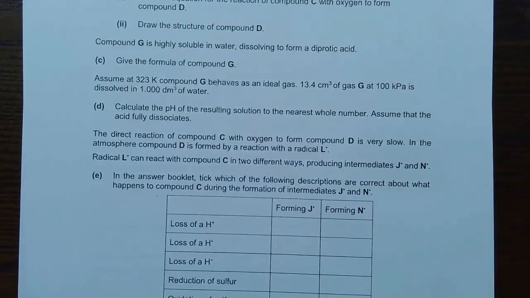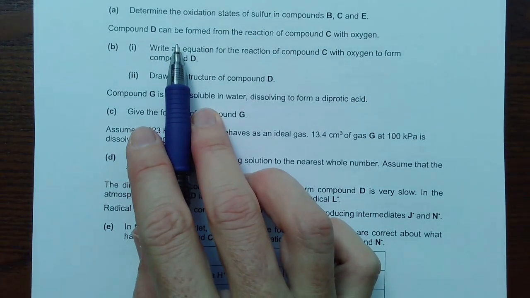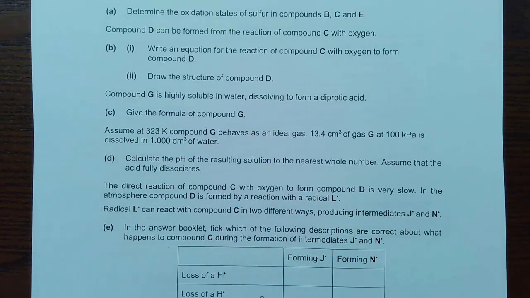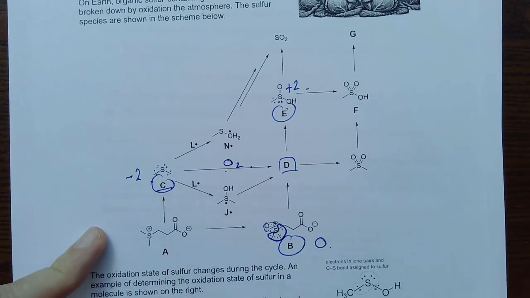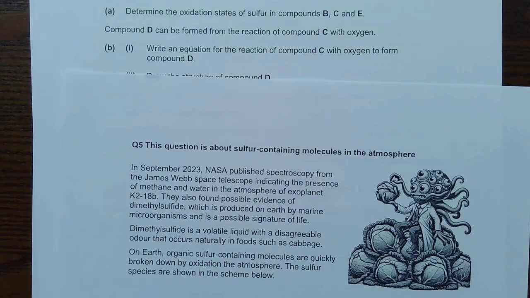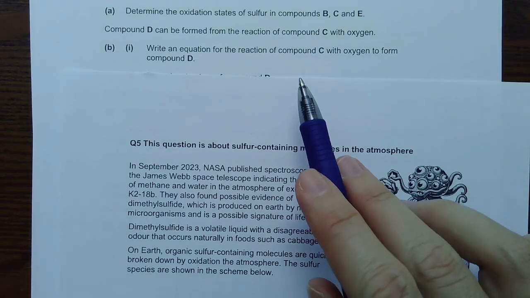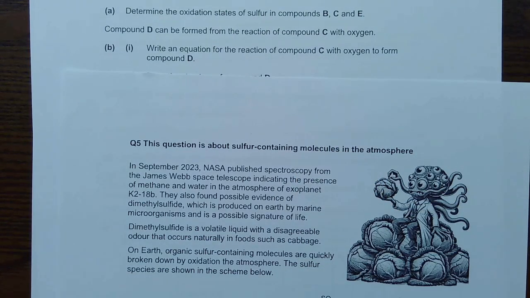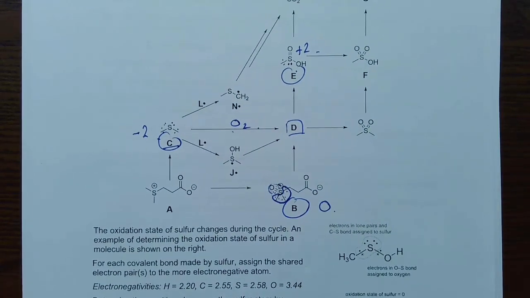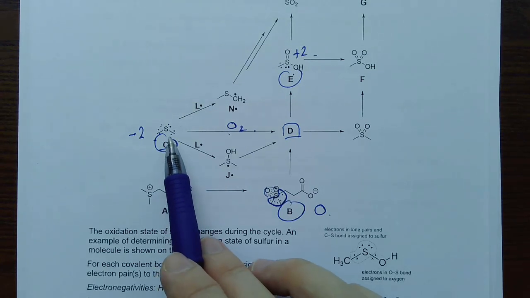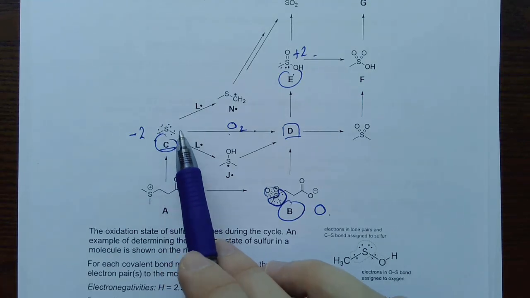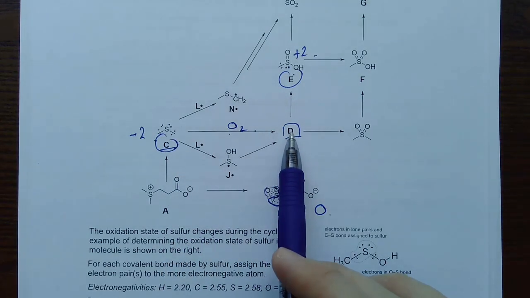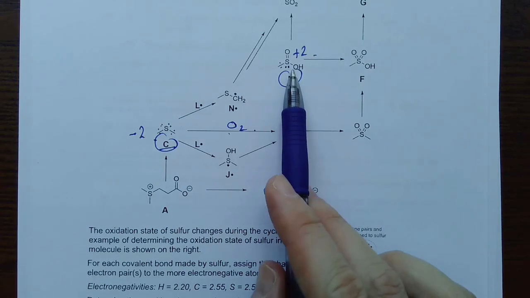Then, next question. Compound D can be formed from the reaction of compound C with oxygen. Write an equation for the reaction of compound C with oxygen to form compound D. Well, we don't know what compound D is, so it's probably best if we work out what compound D is first. It's kind of difficult. If I react this with oxygen, I get this, and then this can give me this, and this can give me this.